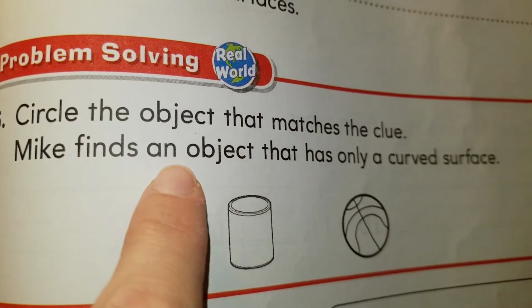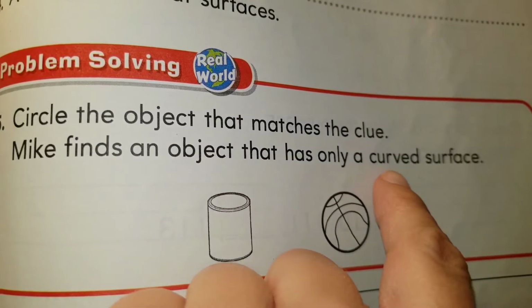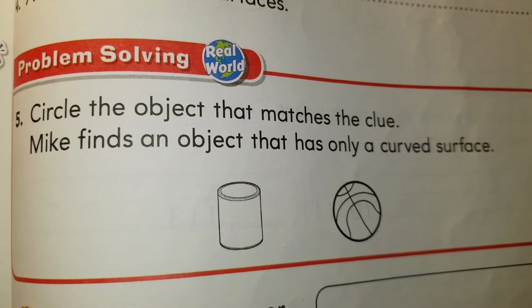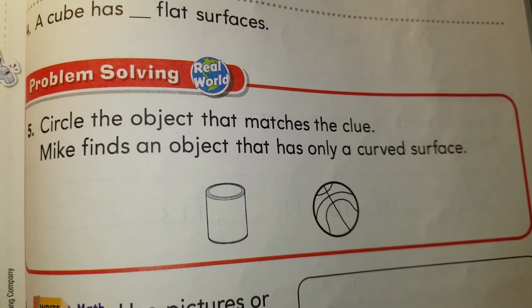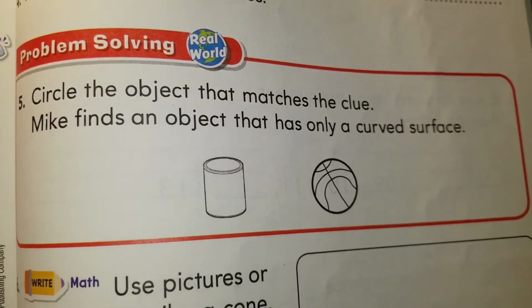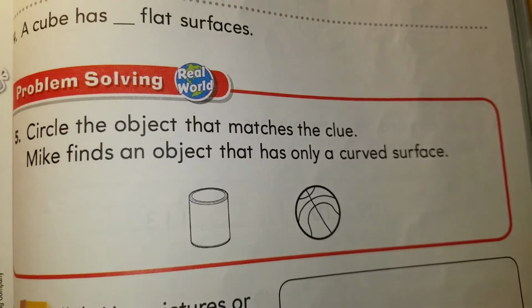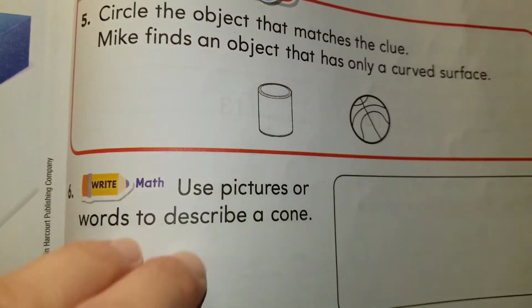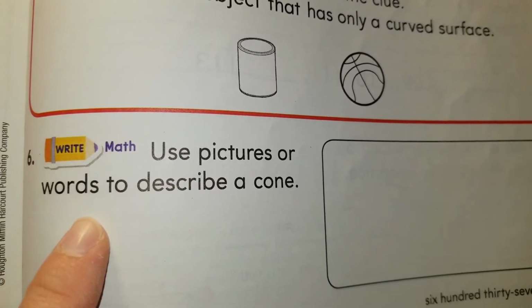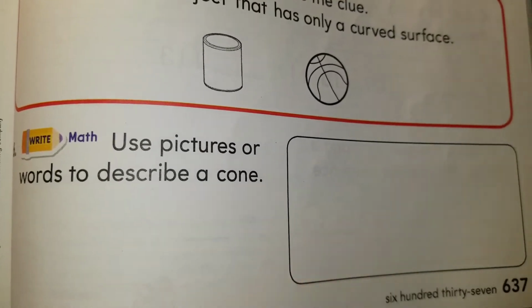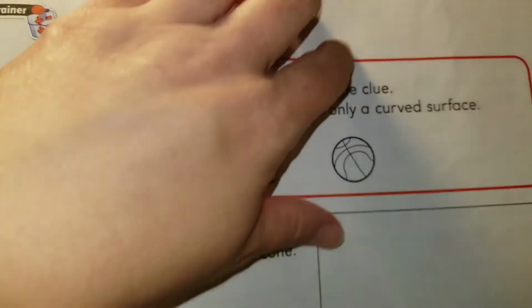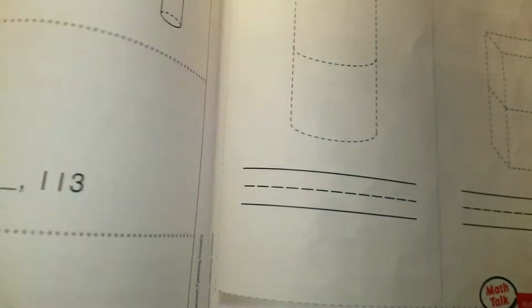Circle the object that matches the clue. Mike finds an object that has only a curved surface. So which one is the shape that has only a curved surface? And we know the cylinder has both. All right. Use pictures or words to describe a cone. You can draw me a picture of a cone. Go ahead and draw a picture of a cone.